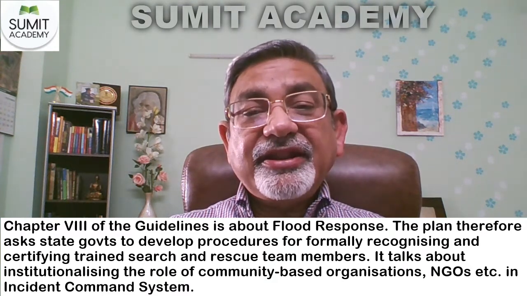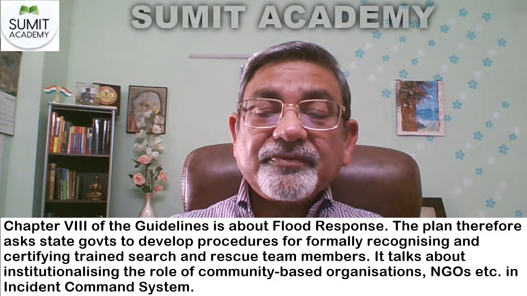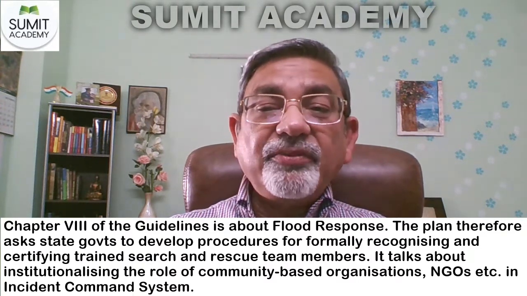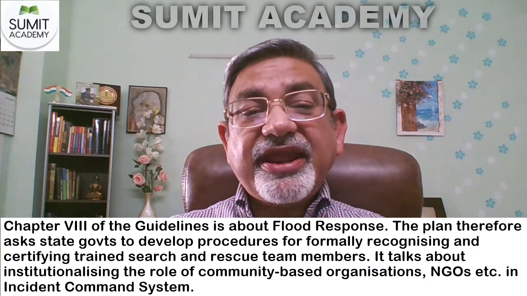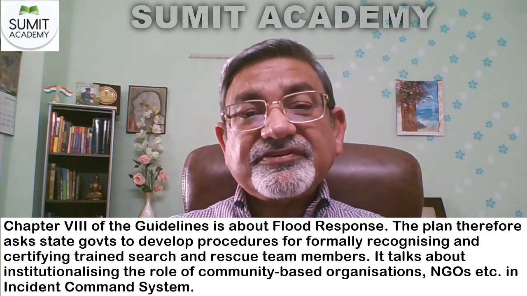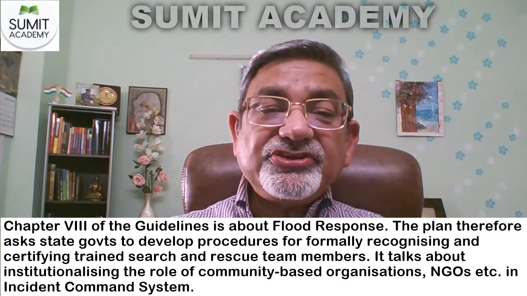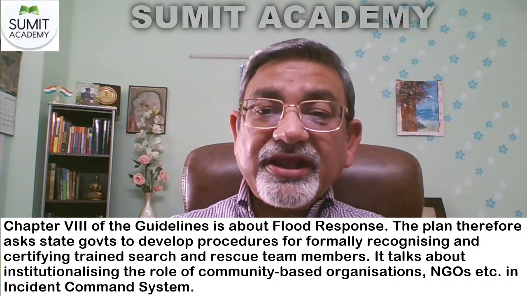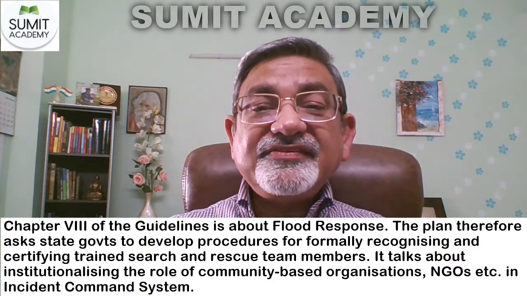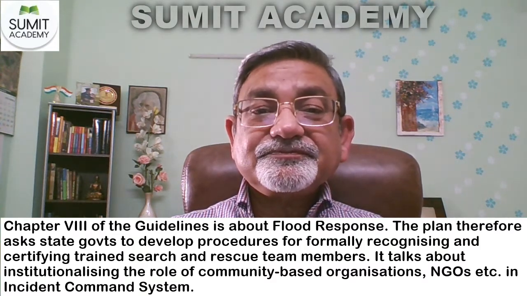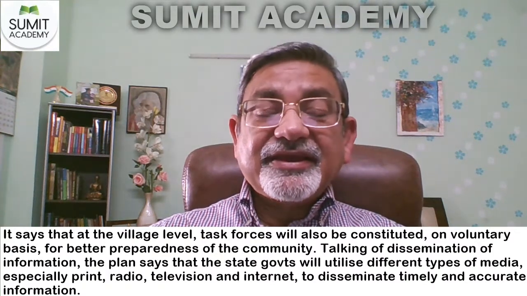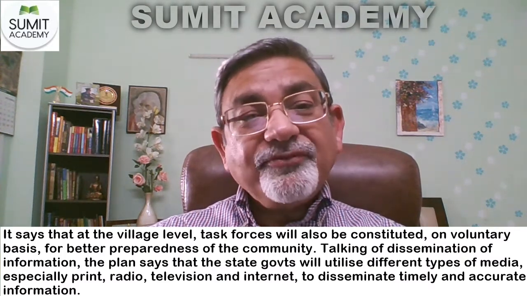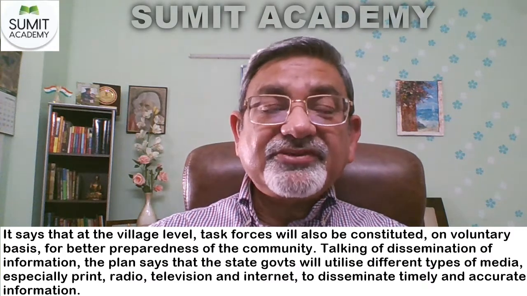Chapter 8 of the guidelines is about flood response. The plan, therefore, asks state governments to develop procedures for formally recognizing and certifying trained search and rescue team members. It talks about institutionalizing the role of community based organizations, non governmental organizations, etc., in incident command system. It says that at the village level, task forces will also be constituted on voluntary basis for better preparedness of the community.